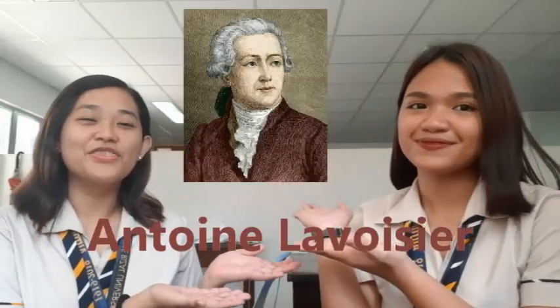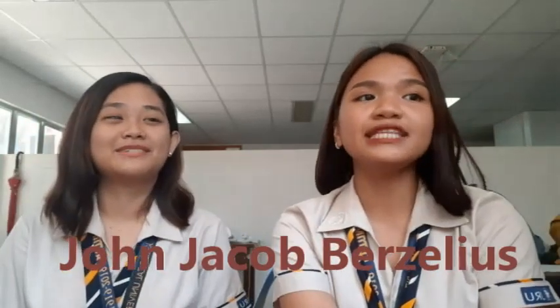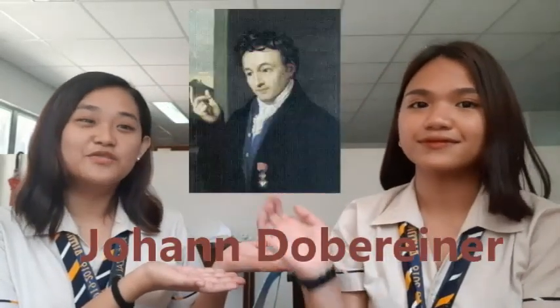First, we have Antoine Lavoisier. He wrote the first certainly extensive list of elements and distinguished between metal and non-metal. The second one is John Jacob Berzelius. He developed a table of atomic weights and introduced letters to symbolize them. Third one, Johann Döbereiner. He developed triads, the group of three elements with similar properties.